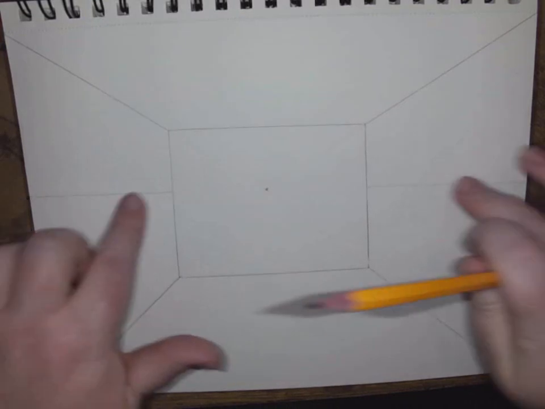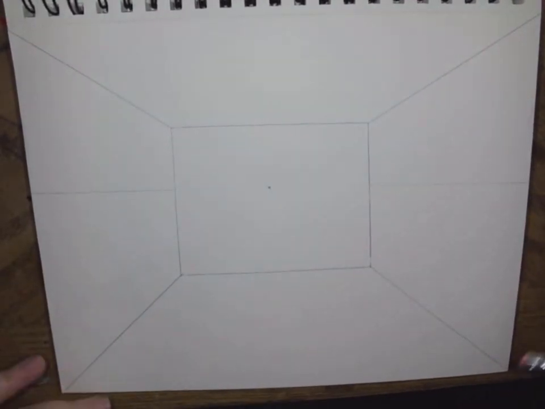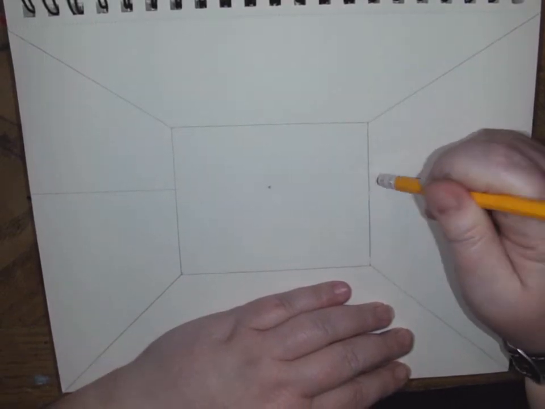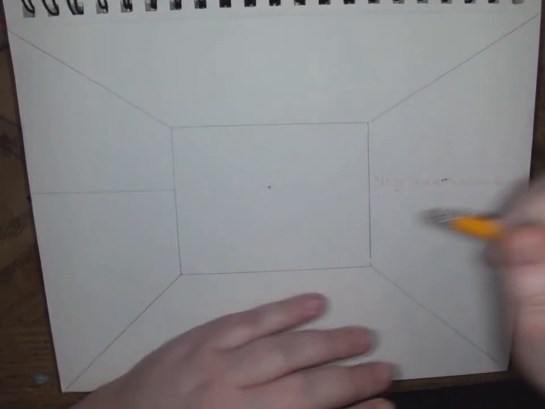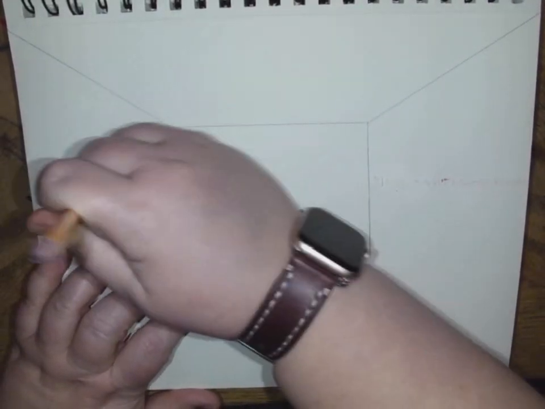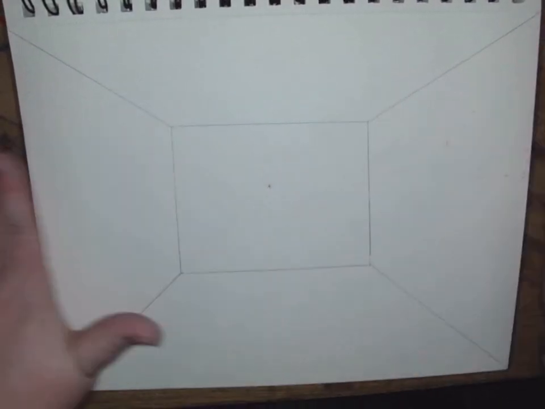We don't really need to keep these. I'm getting like smudges all over my paper. I think it's from my ruler. You can actually erase it. Okay, and now we have the start of our 1-point perspective room.